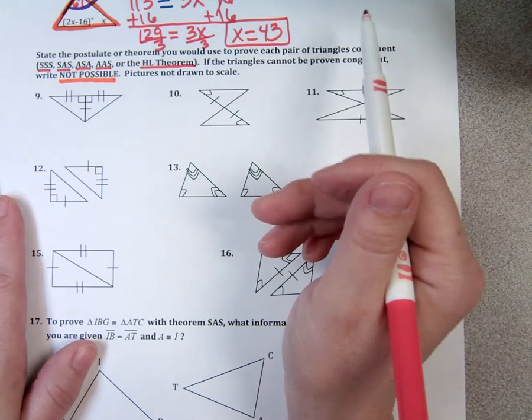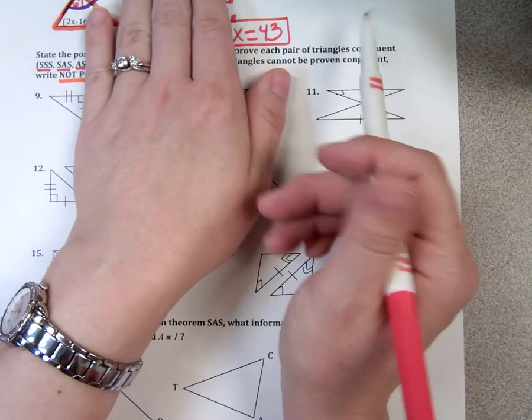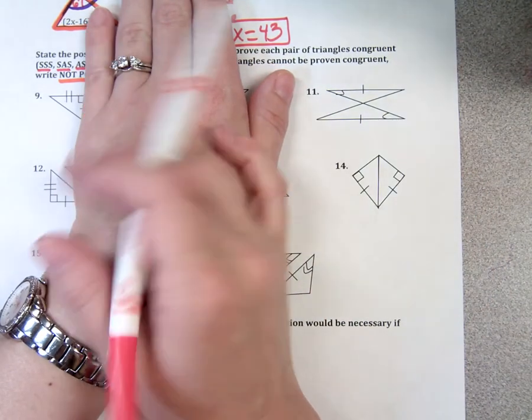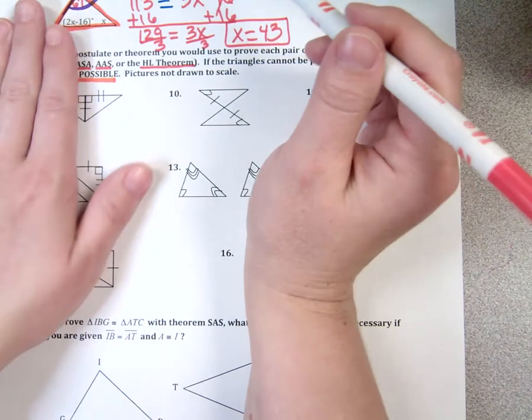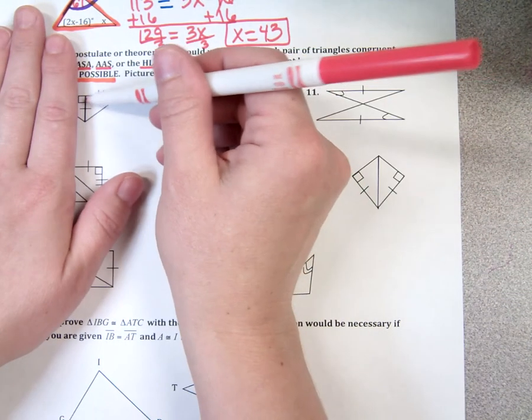So looking at this one, tick marks, remember our sides? So I've got the angle between the two sides, so that's side, angle, side. And this is the same thing, side, angle, side.